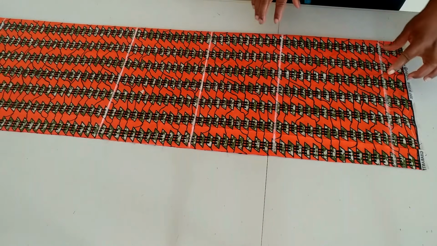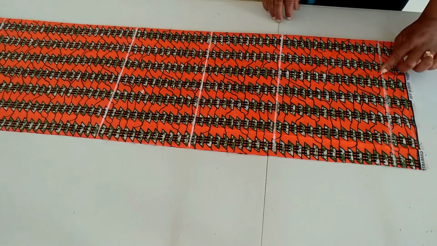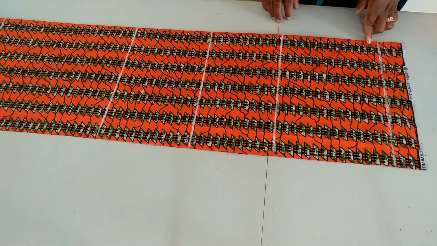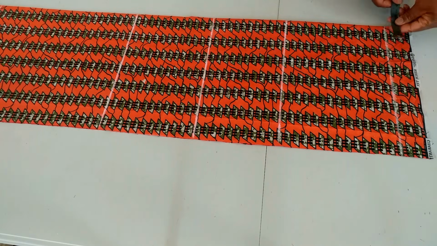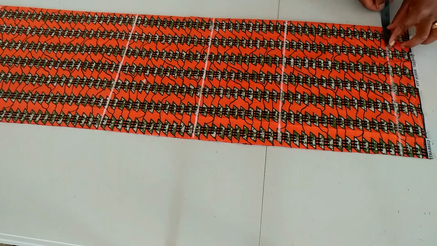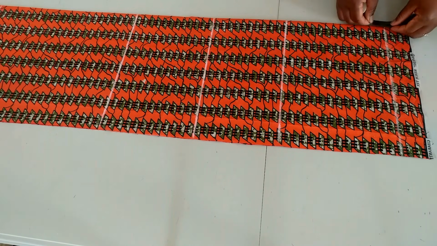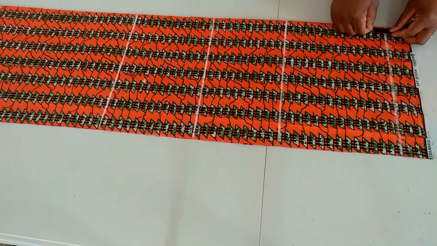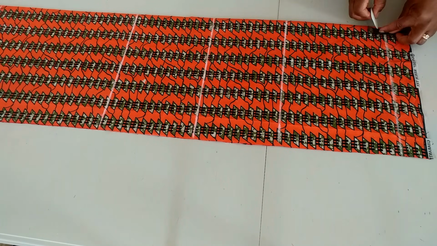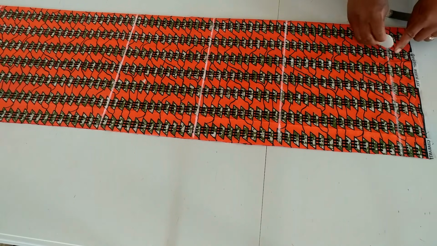So I'm going to mark the neck width of 2.5 and neck depth of 1/2 inch. I'll connect it.